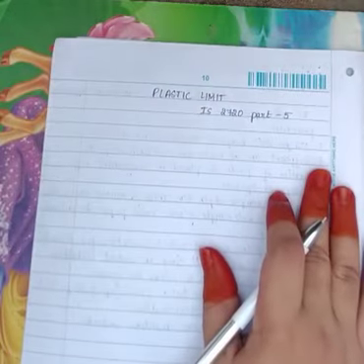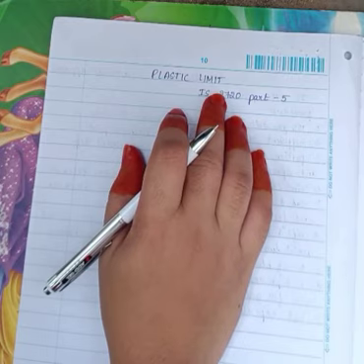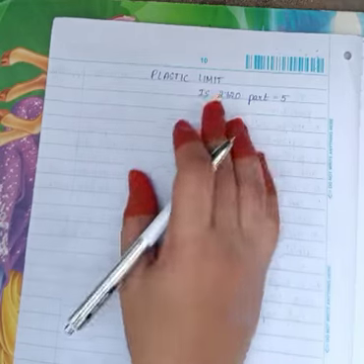Coming to the apparatus required for determining the plastic limit: a porcelain evaporating dish, a spatula, a ground glass plate, container tins, a weighing balance, and a thermostatic oven. These are the apparatus required for determining the plastic limit.